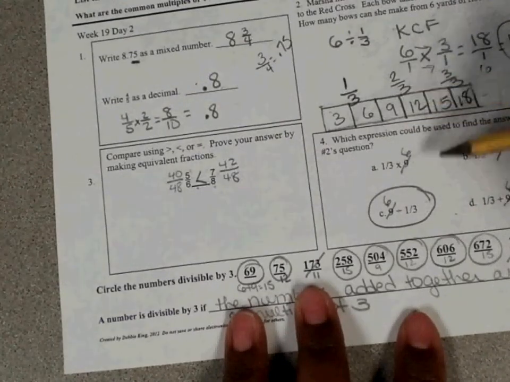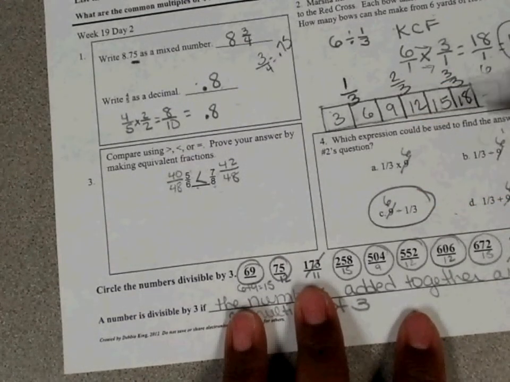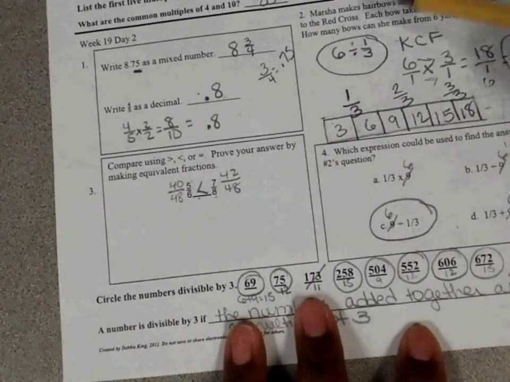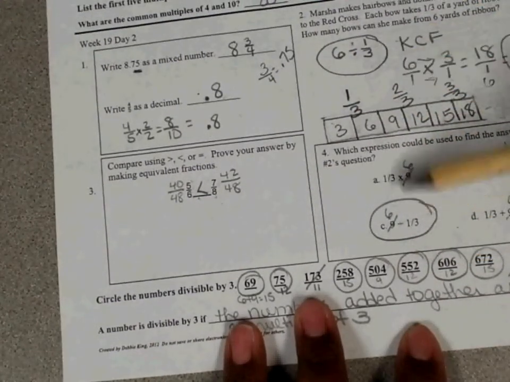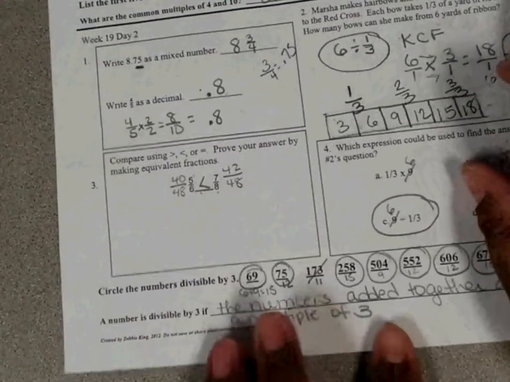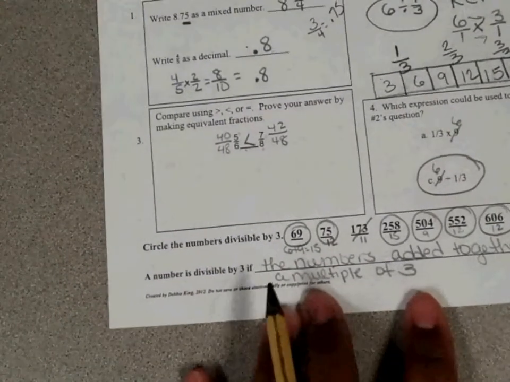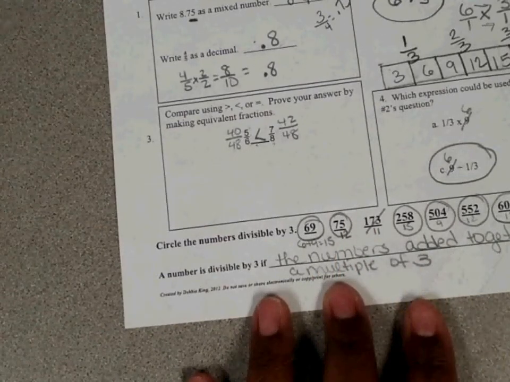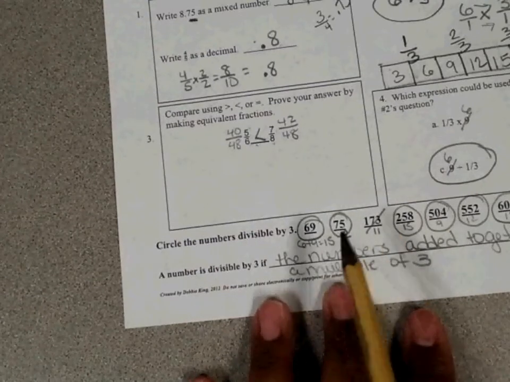Okay, which expression could be used to find the answer? One thing that I noticed is this had a 9 for each one. Change it to a 6, and you can already see that I have this expression up here, as 6 divided by 1/3. Okay, circle the numbers that are divisible by 3. Remember, if these numbers add up and they are a multiple of 3, once you add all the digits together, then they're divisible by 3.